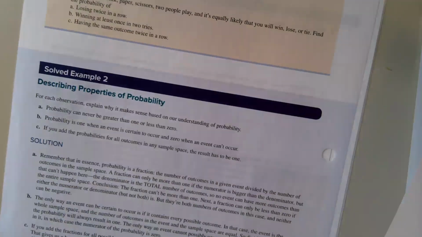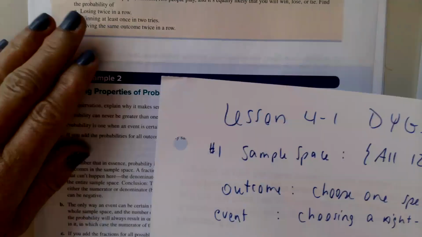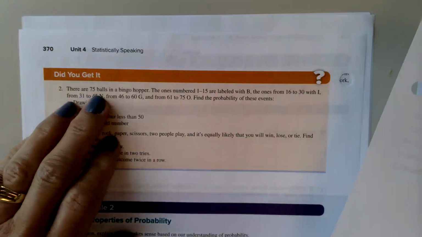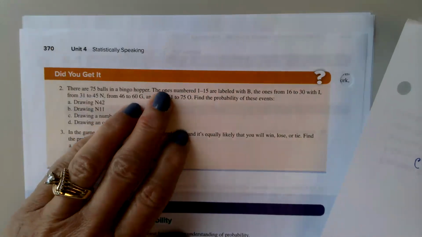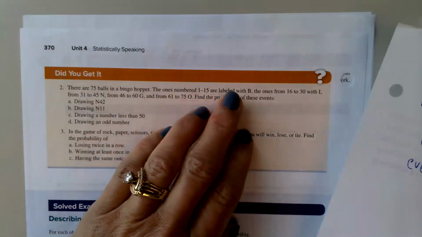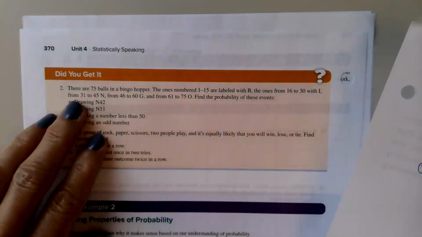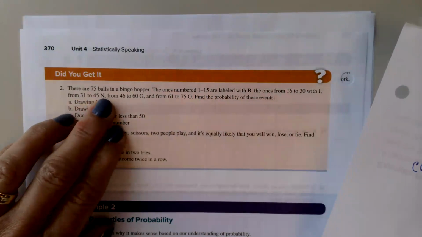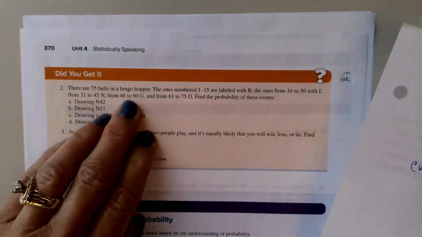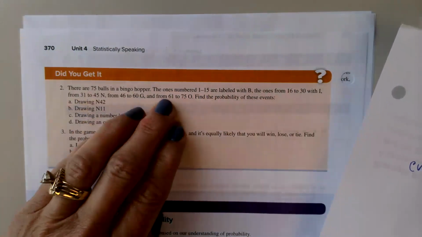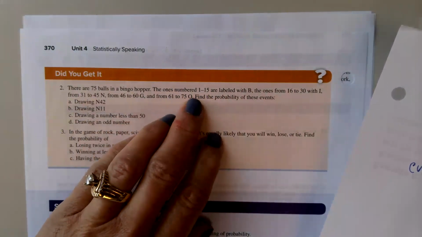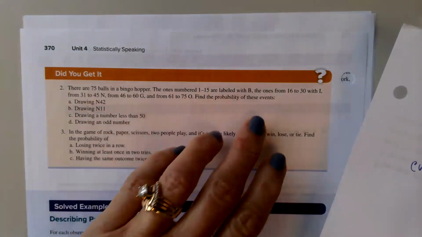So next, did you get it? If you turn to page 370, it says there are 75 balls in a bingo hopper. The ones numbered 1 through 15 are labeled with a B. The ones from 16 to 30 labeled with an I. From 31 to 45, they're labeled with an N. 46 to 60, they're labeled with a G. And from 61 to 75, they're labeled with an O. Find the probability of these events.